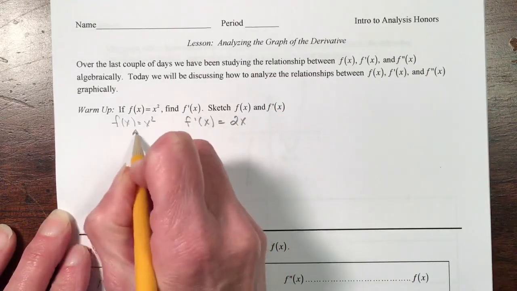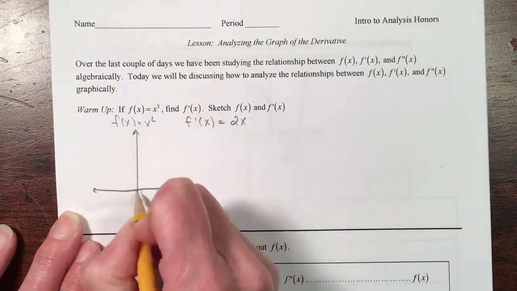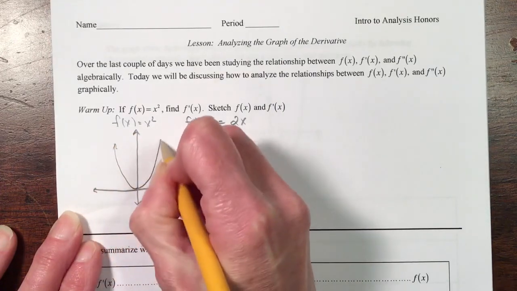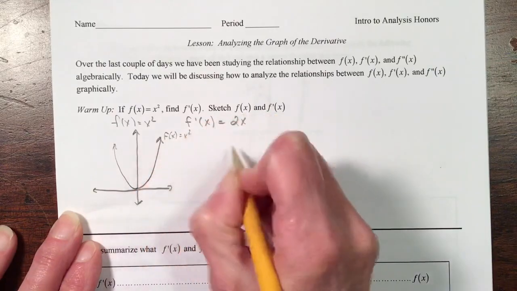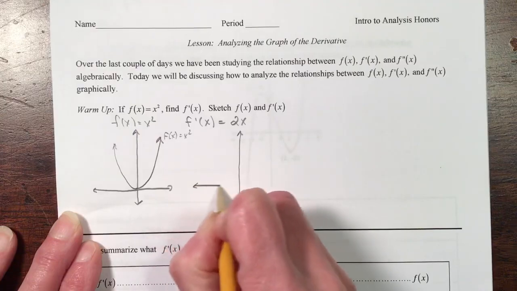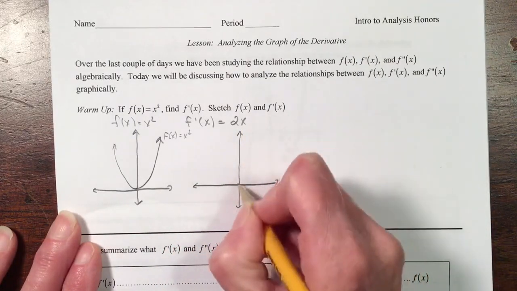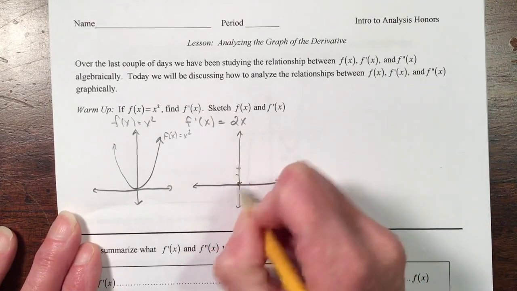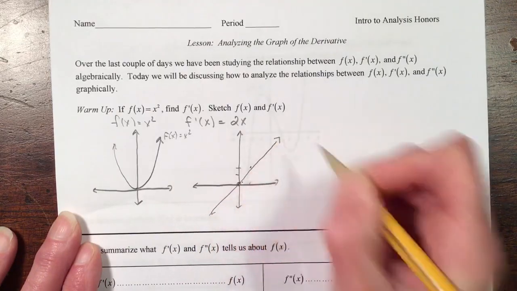And I can sketch x squared really quickly. By sketch, I mean simply this. There's my x squared function. Okay, we all know that. So f prime of x, or the derivative of this function, if we were to graph it, would be the line 2x. So my y-intercept is 0, my slope is 2. So I have a line that looks something like this.